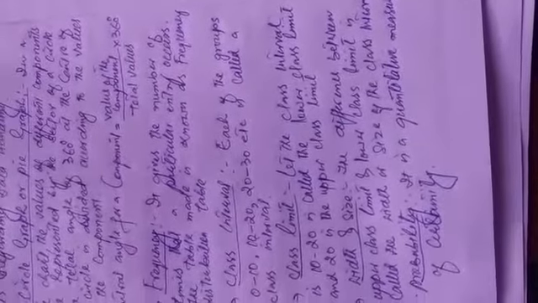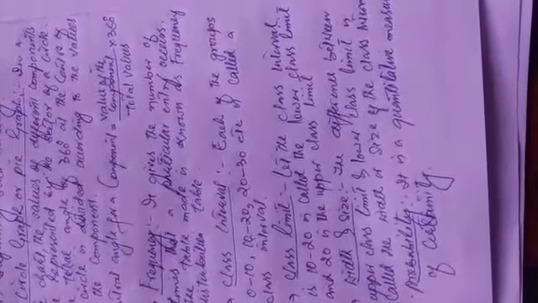This is called width and size of that particular item which we are showing in this data handling.